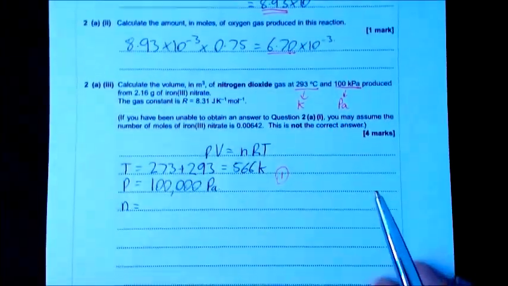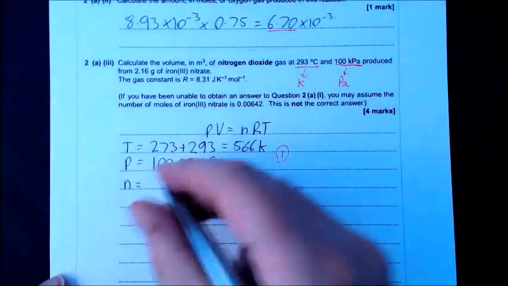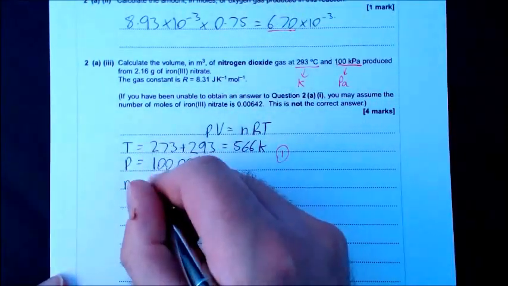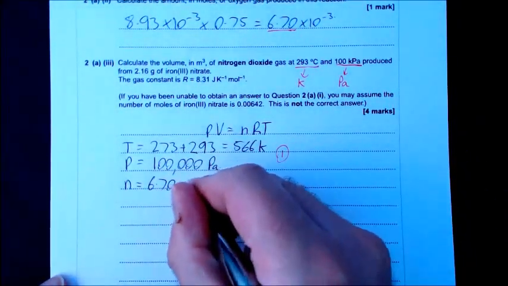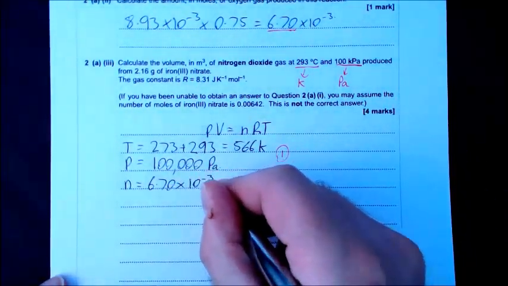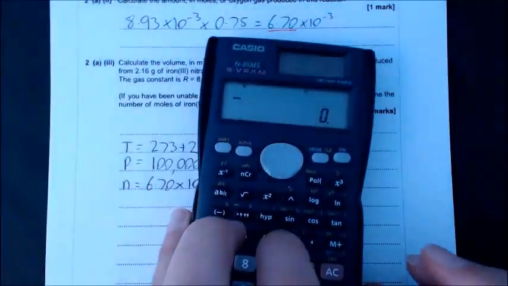So I'm just going to push that back up. So we're going to write the answer to that. So that's going to be 6.70 times 10 to the minus 3. And we're going to multiply that by 4. And that should tell us the number of moles of NO2.